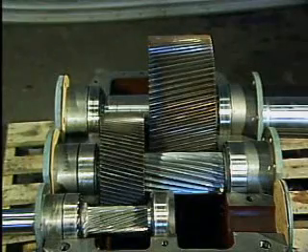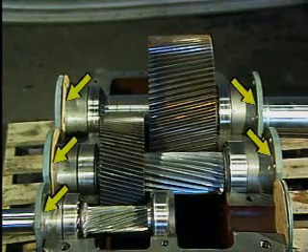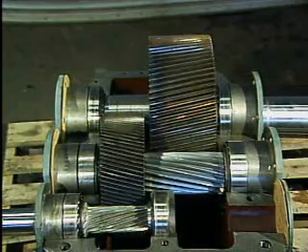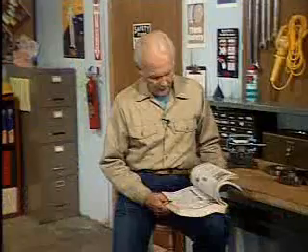End play can usually be adjusted by installing or removing shims from between the end caps and the bearing housing. The shims place the bearings, gear, and shafts in proper position inside the casing and control the amount of end play by limiting axial movement. The manufacturer of a gear set will normally specify the allowable amount of end play associated with the gear set.